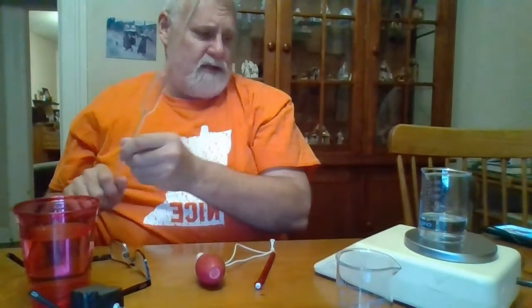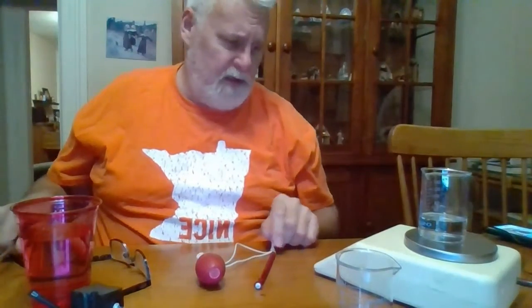All right, so we have trial number 2. 24.90, and again, a little g for gram. So we have the mass of water for trial 1 and trial 2. Okay, we are now ready.